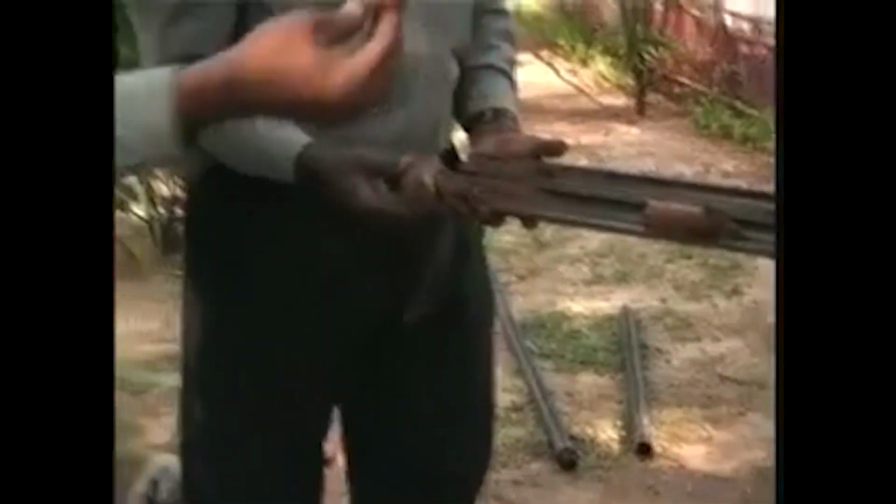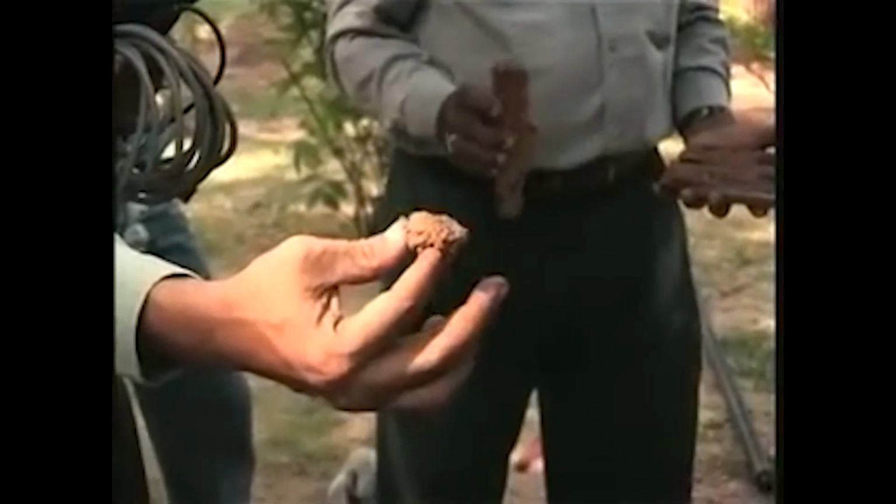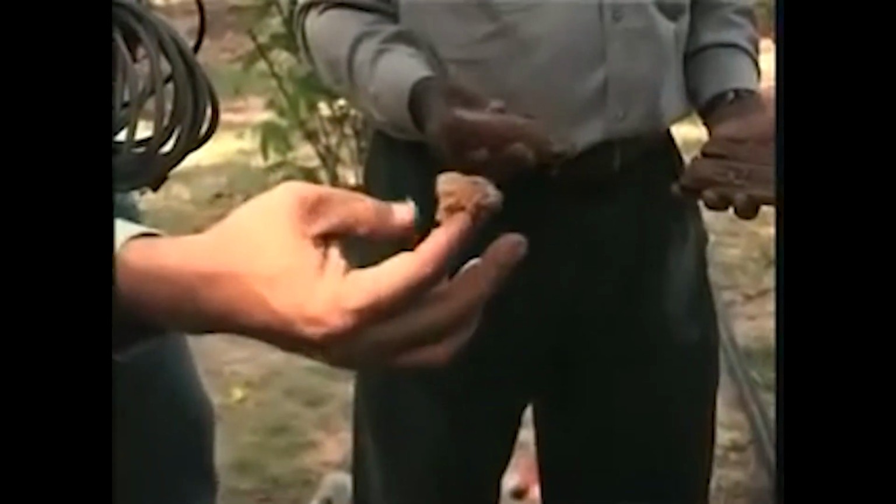And this is the sample which is near the bottom end of the sampler. Okay, so this sample is saved for grain size distribution and finding out the natural moisture content of the specimen. Okay, that's it.